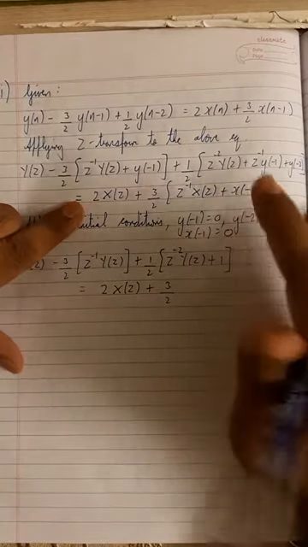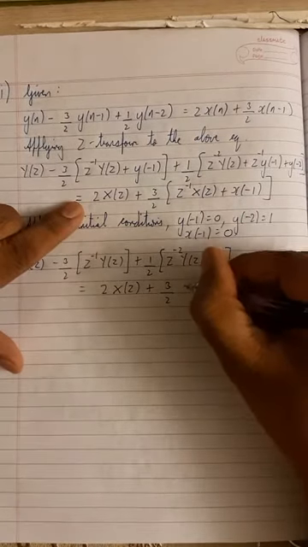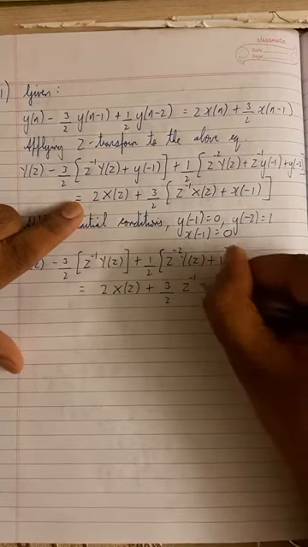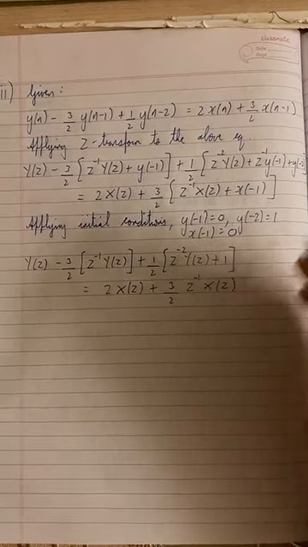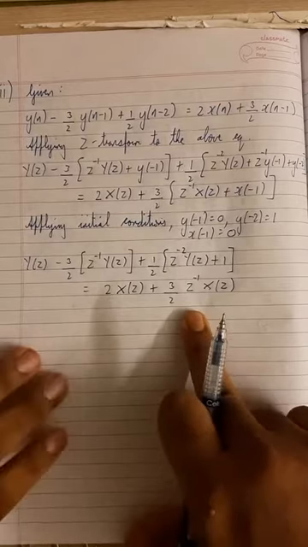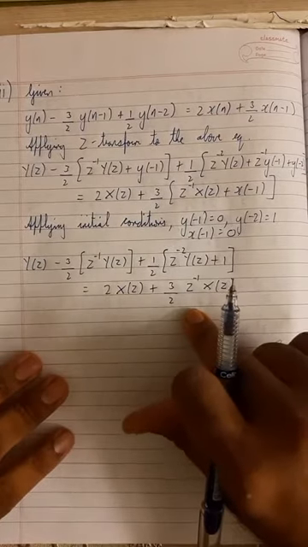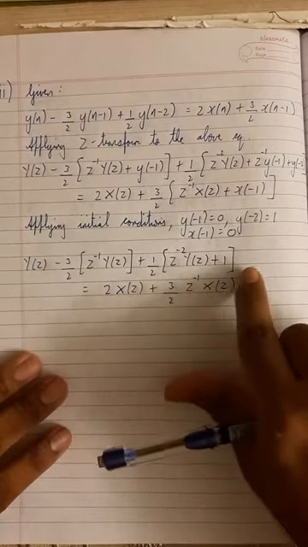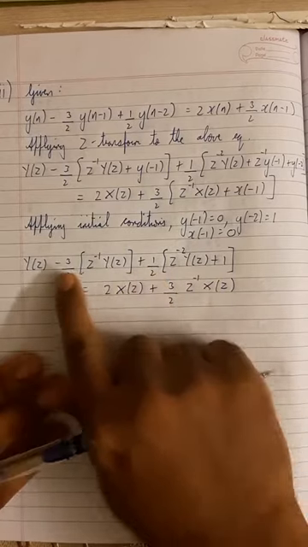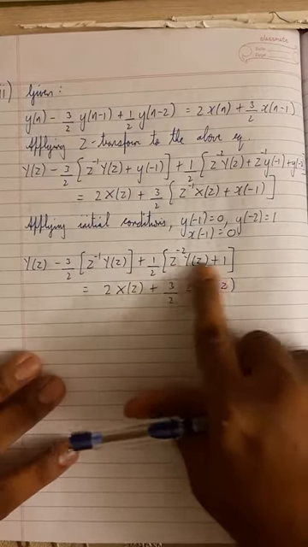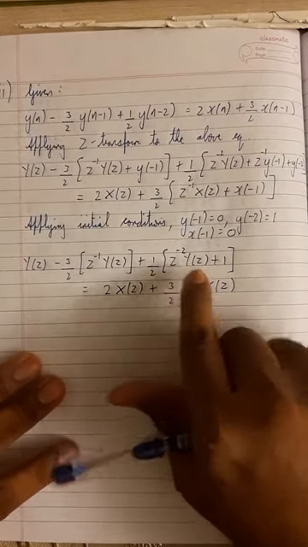X of minus 1 is 0, so this will remain 3 by 2 z inverse x of z. Okay, so this is how we get this. Now I need to simplify this equation a little bit more. This is one term, here there are two terms, so I will cross multiply this inside the bracket.